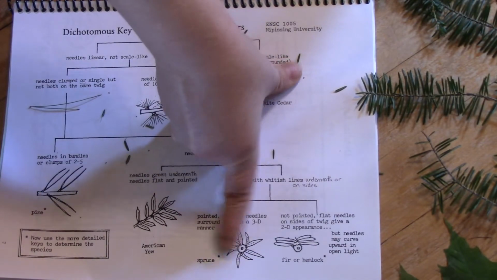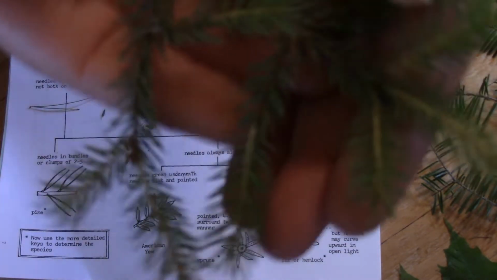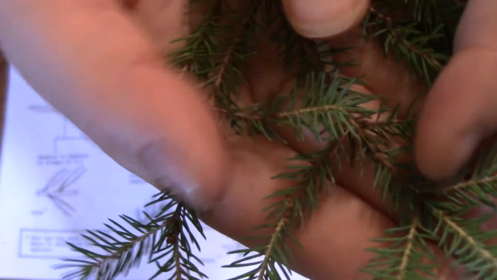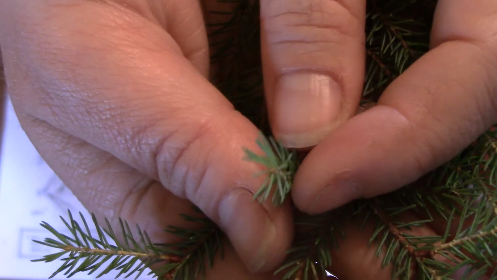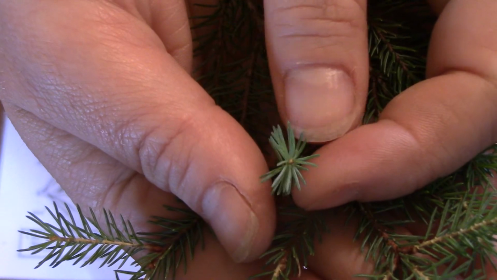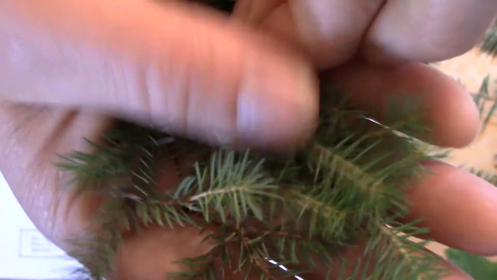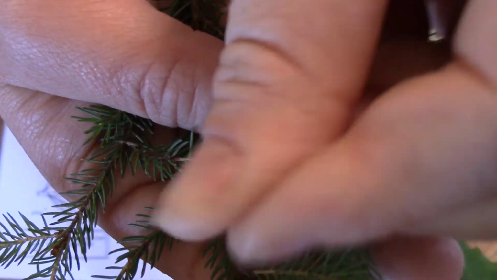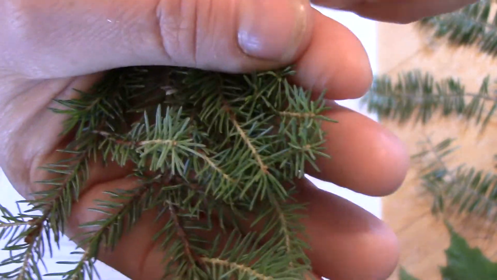But if you have 3D arrangement, you have a spruce. I'm going to show you. I brought a spruce with me. All the spruce trees, there's lots of different kinds, they all have their needles in a 3D arrangement. Can you see that? The needles go all the way around. And if I pull some needles off, they're four-sided, they're almost round. So I can roll them between my fingers. You can't even see it. The needles are so small on this spruce.